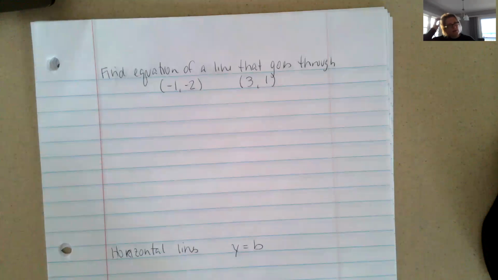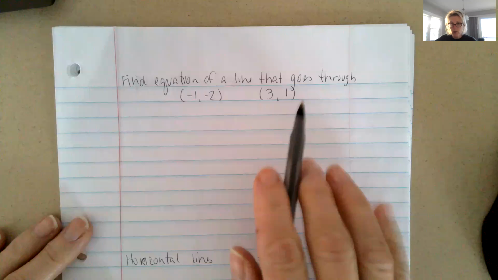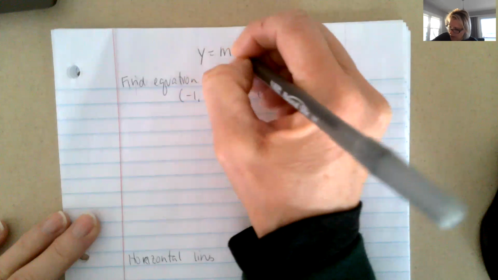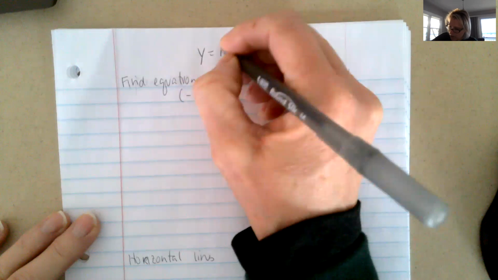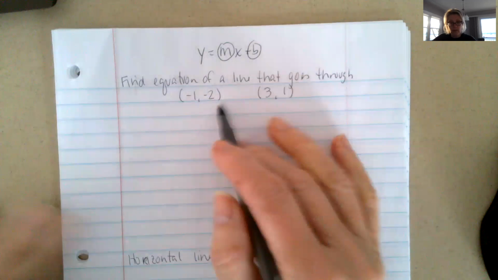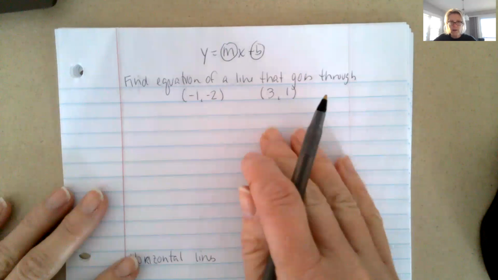So let's find an equation of a line. This time we only know that we have 2 points. So to find the equation of a line, y equals mx plus b, we know that we need the slope and the y-intercept. And I did not give you the slope and I did not give you the y-intercept. So we're going to have to find both of those.